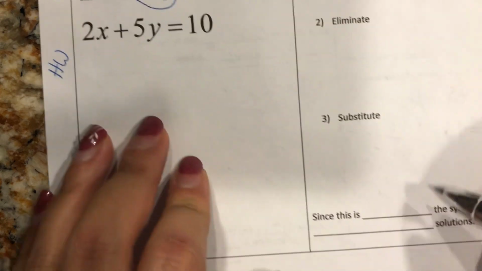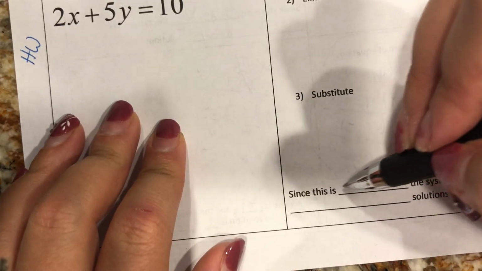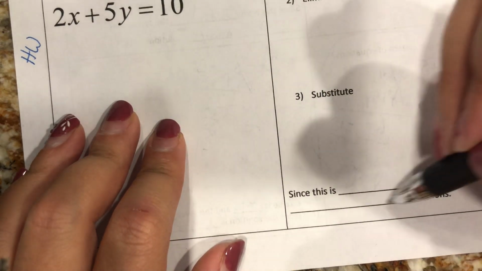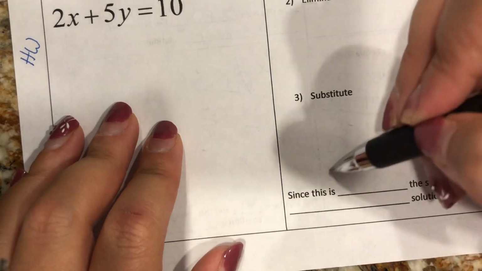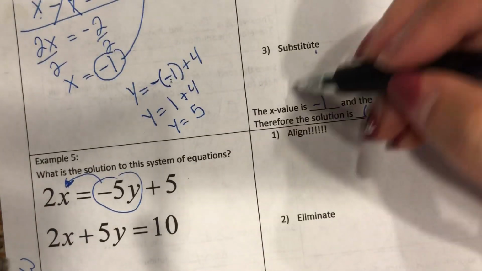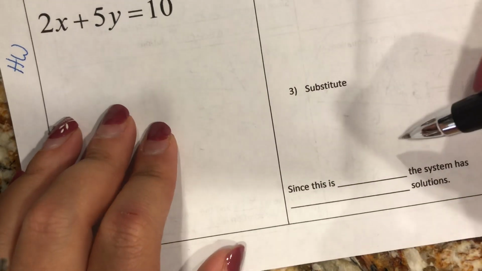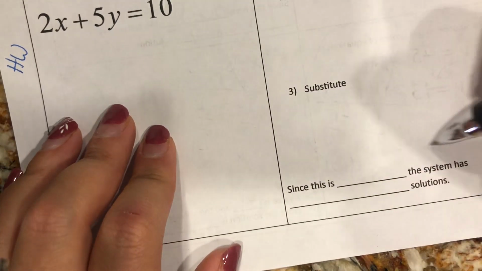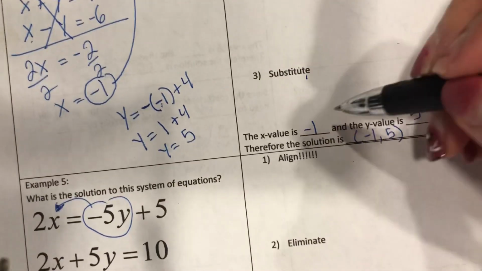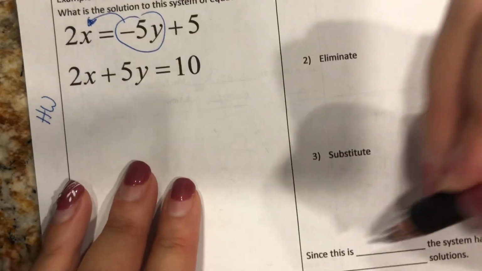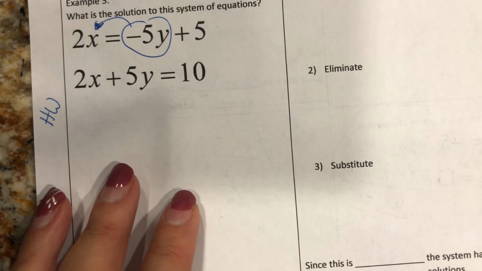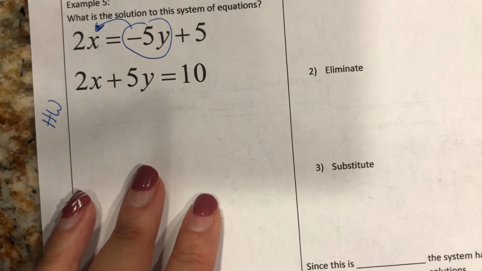Since we're looking at this bottom part, since this is blank, the system has blank solutions. This is probably letting you know it's not going to be the same as this, where it's one solution. This is probably going to be no solution or infinitely many, because the wording of it has changed. So be careful. Figure out, is it going to be no solution or infinitely many?